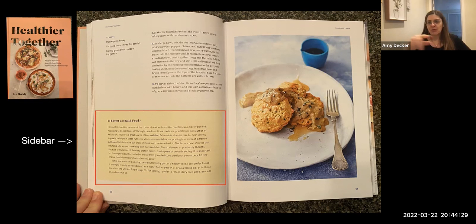So I'm going to be pointing out throughout some of these examples, things like sidebars, which, as you can see, are treated a little differently. So it still has a subhead, it has body copy, but you can see there's, for example, on this design, a color behind it. There's something that's separating it from the recipe. So we understand this information is not part of the recipe. It's different, it's separate.